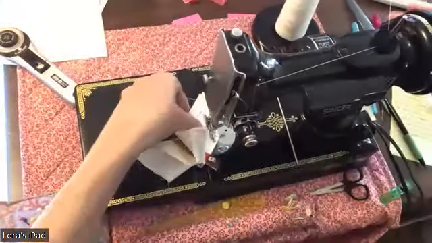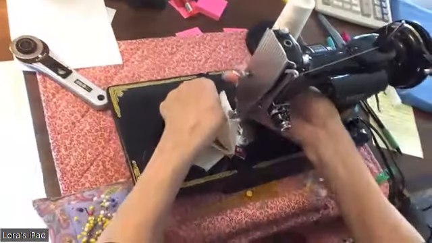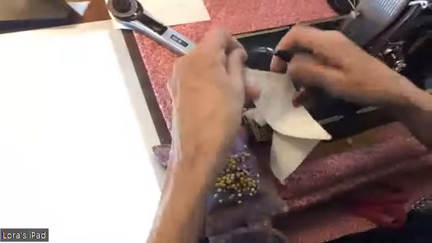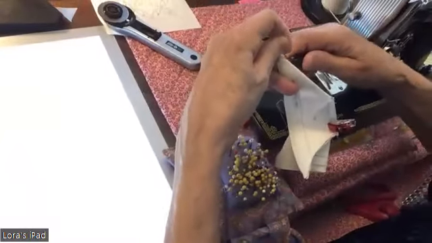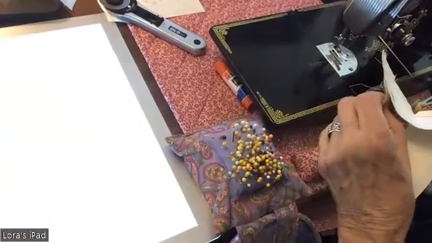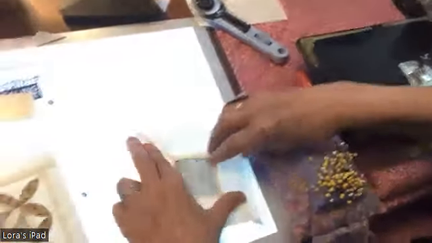And if you don't make a stitch right on the corner, life on this earth isn't going to end as we know it. There's only one place for that fabric to go, and that's fine. All right.